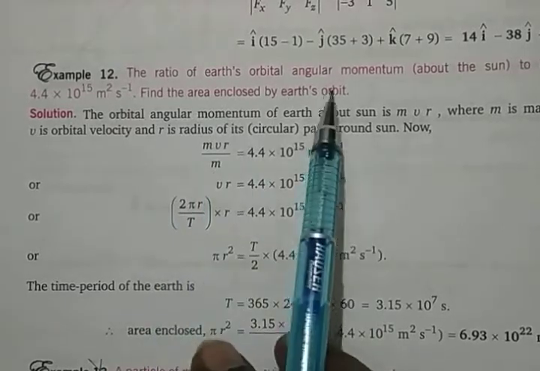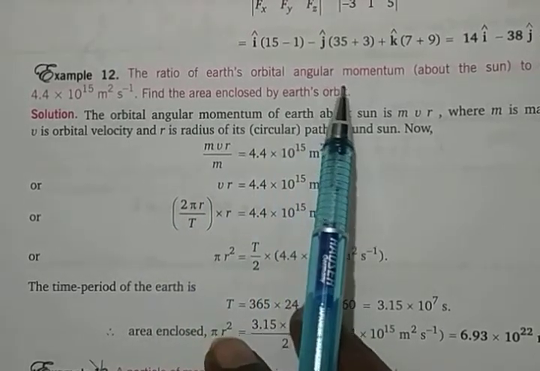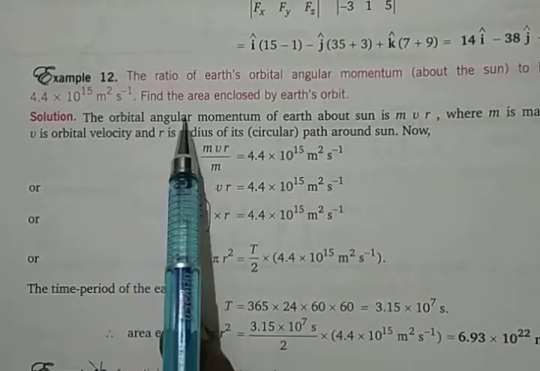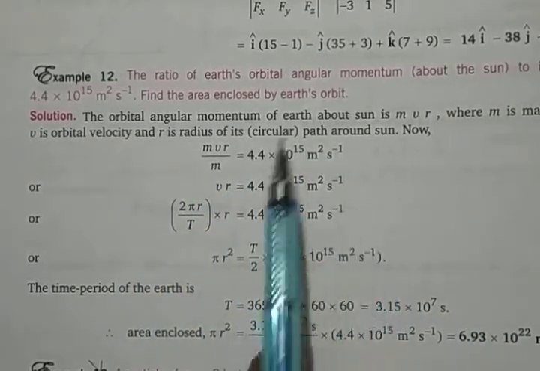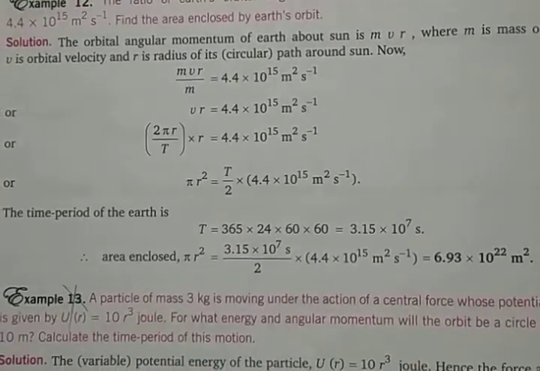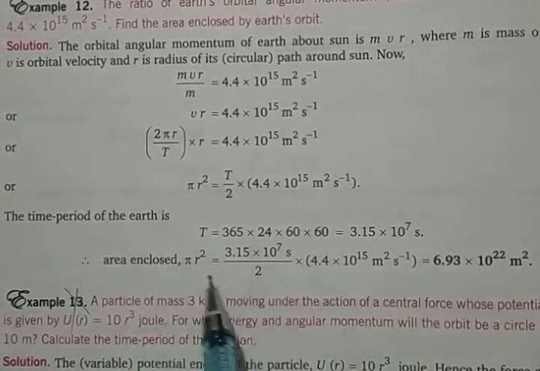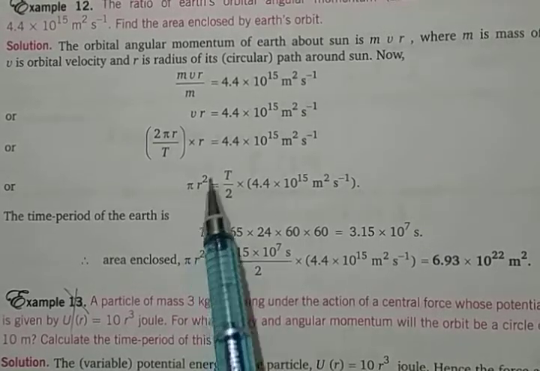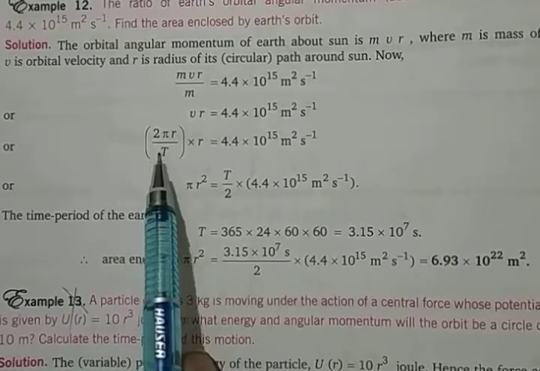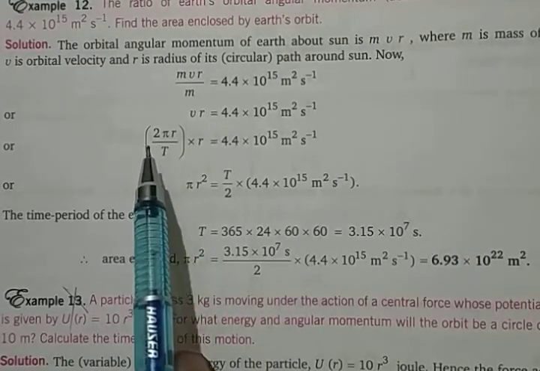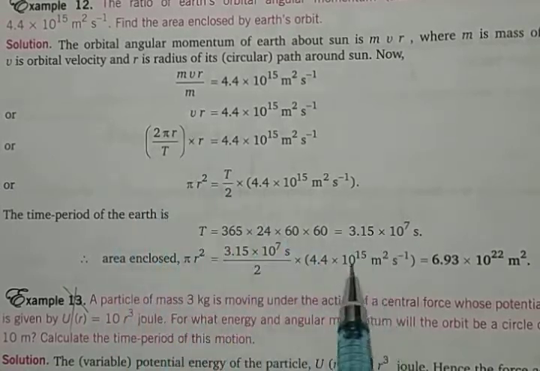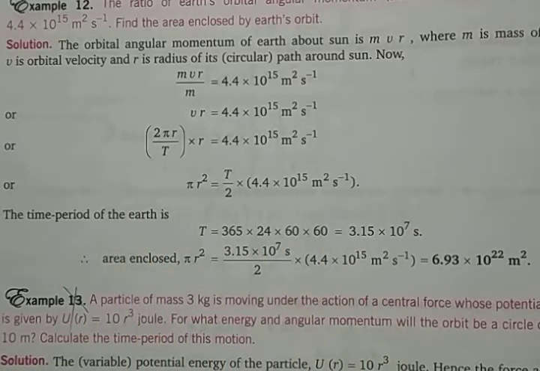The ratio of angular momentum is given here. And the area enclosed in the orbit also is given there. You need to find out the area enclosed. So it's a very simple question which talks about pi r square, the entire area we need to find out. So once you have found out this angular momentum as well as the angular velocity, 2 pi r upon T, then you will be able to make it. Okay, so you can just take a look at this.